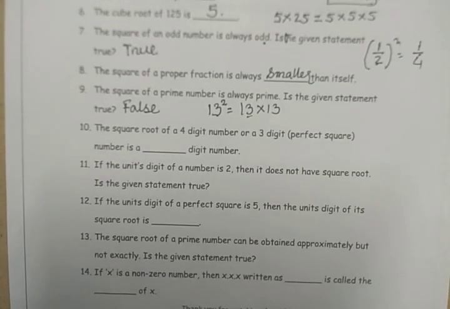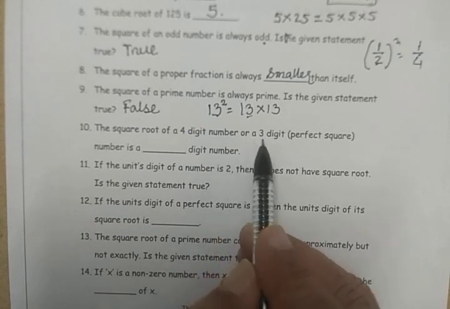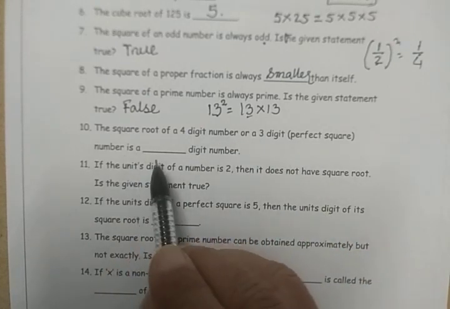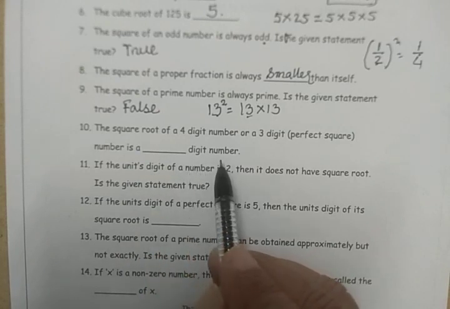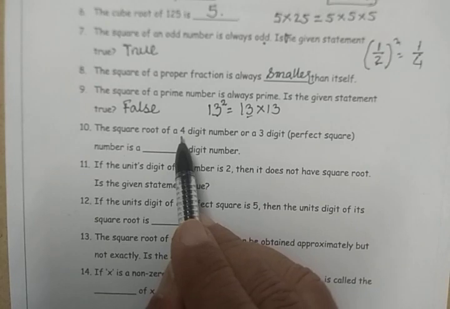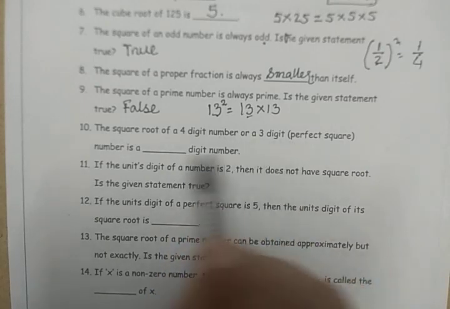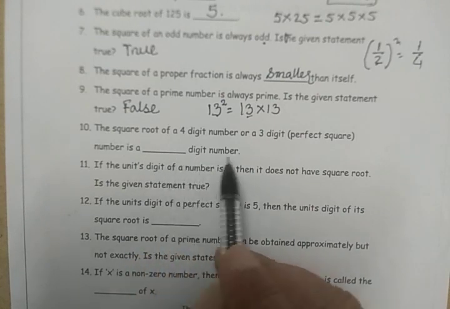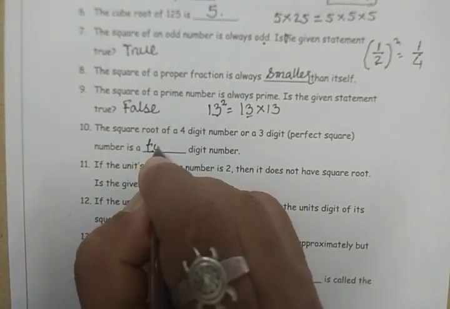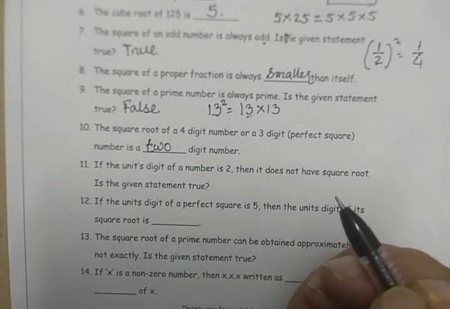The square root of a 4-digit or a 3-digit perfect square number is a dash digit number. It is a 2-digit number.